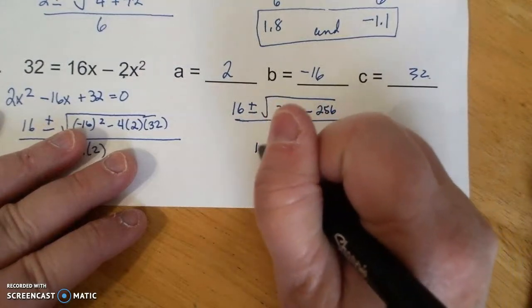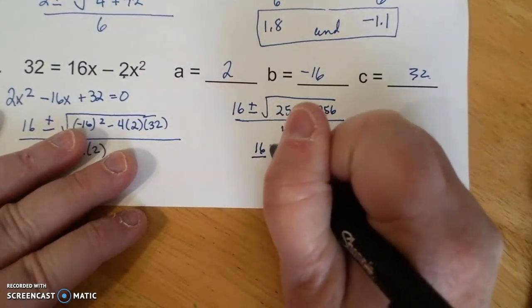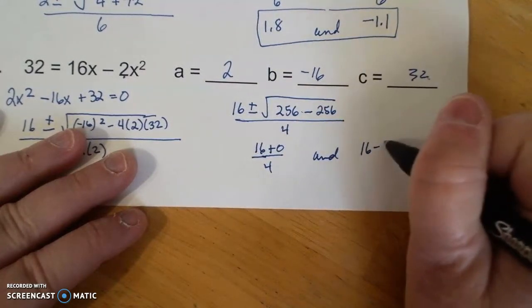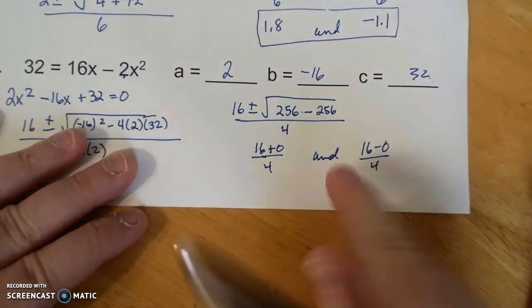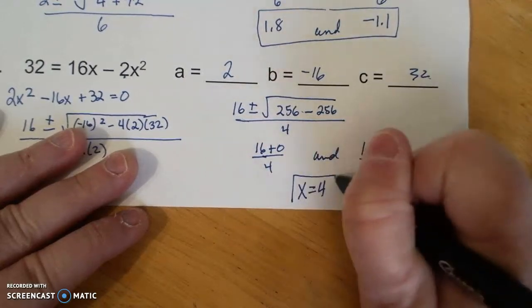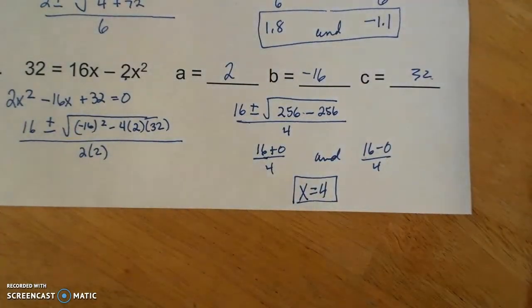So it's 16 plus 0 over 4 and 16 minus 0 over 4, but because there's zeros, it's 16 over 4. So x equals 4. This one is one of those that has only one solution.